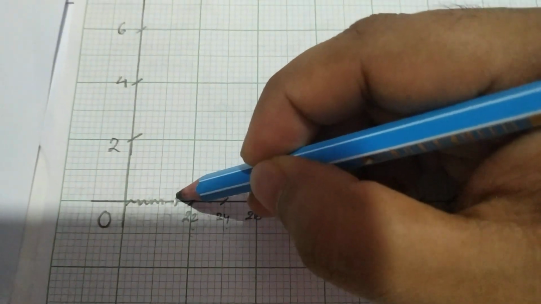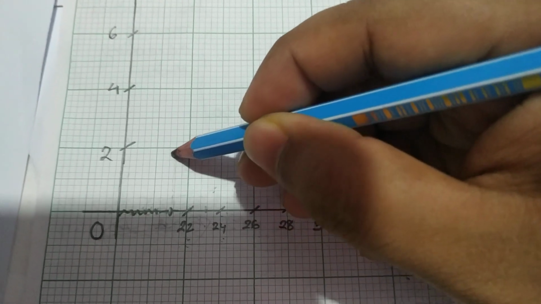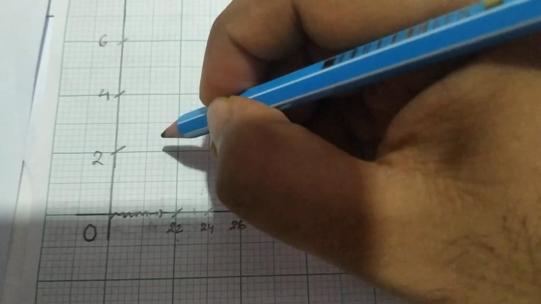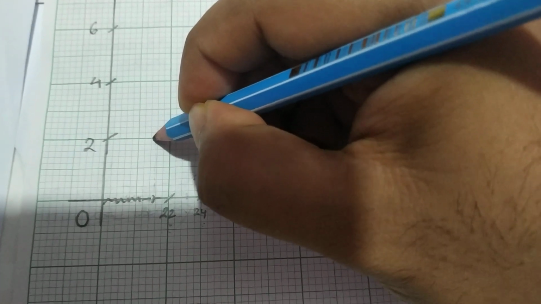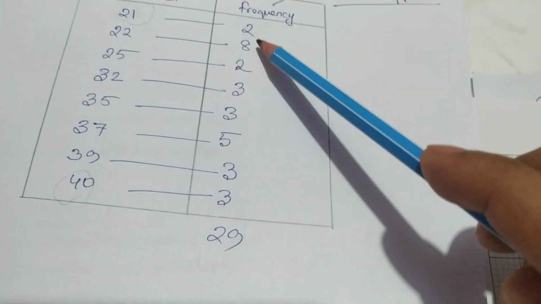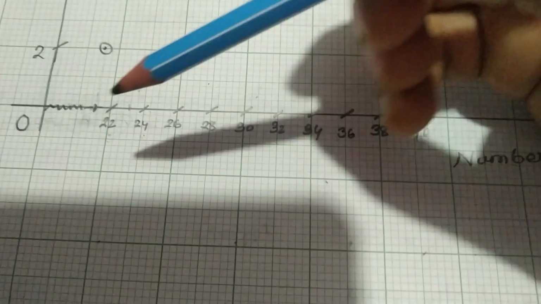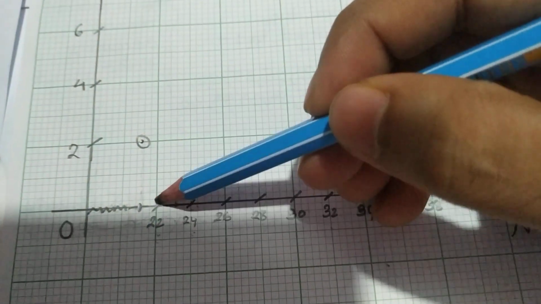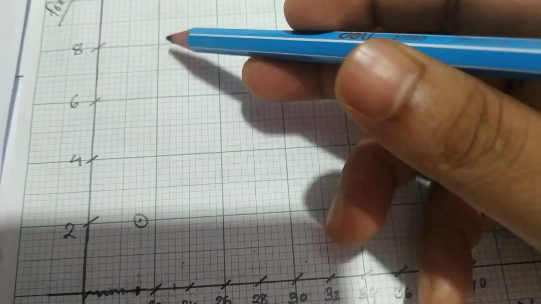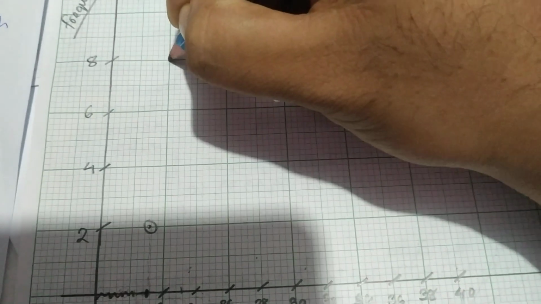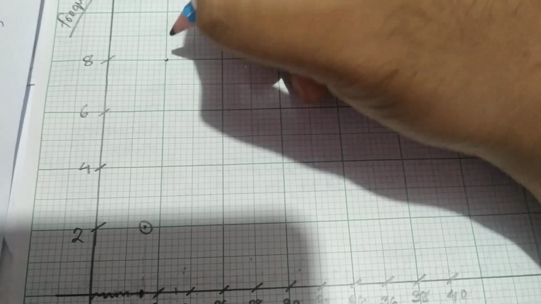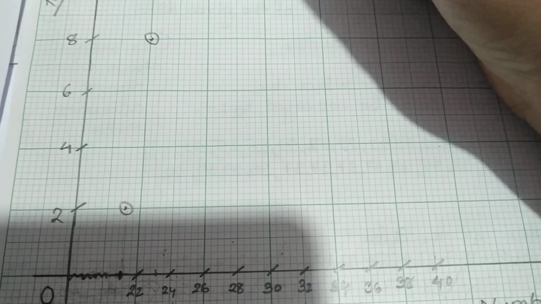So for 21 the frequency was how much? 2, right? So for 21 this is the gap and this is my point for 21. Next for 22, what is the frequency? 8, right? So for 22 what would be my frequency? This is a straight line that goes up, so this is my point.